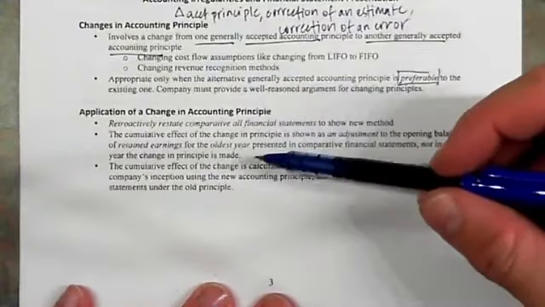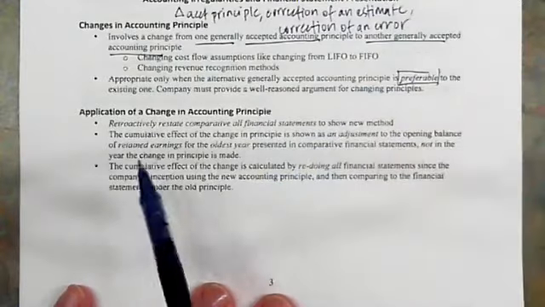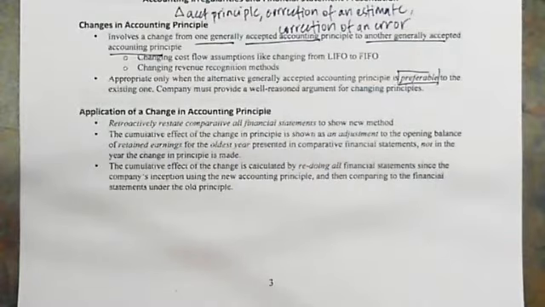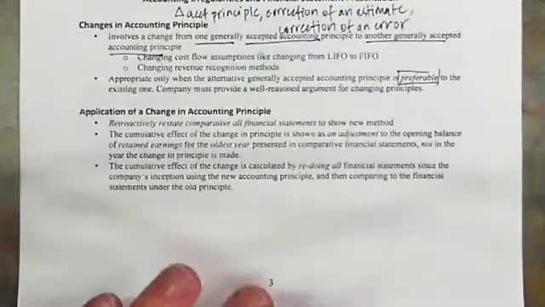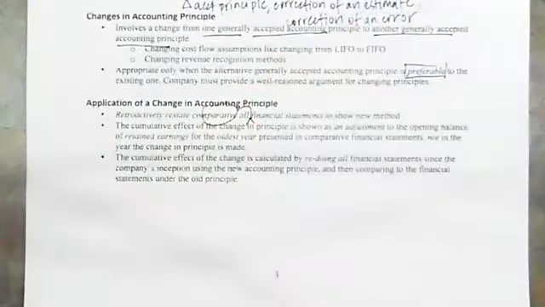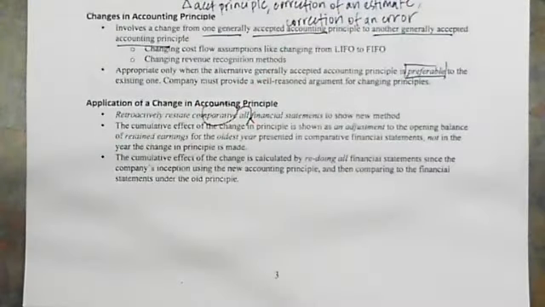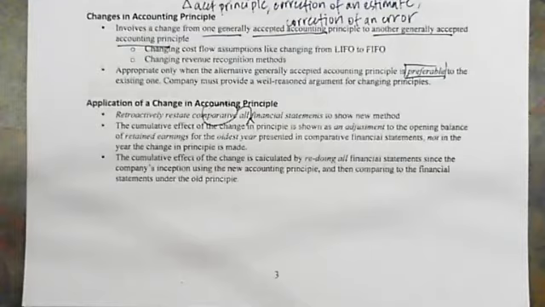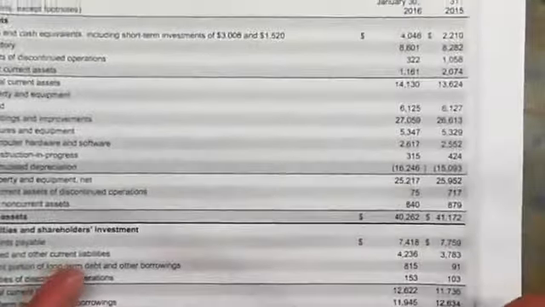The application of the change, we need to retroactively restate all comparative financial statements to show the new method. Sorry, this should be right here. And what I mean by comparative financial statements, well, any financial statement that we have will typically have a comparative year. I'm reaching for the balance sheet real quick that I have here.